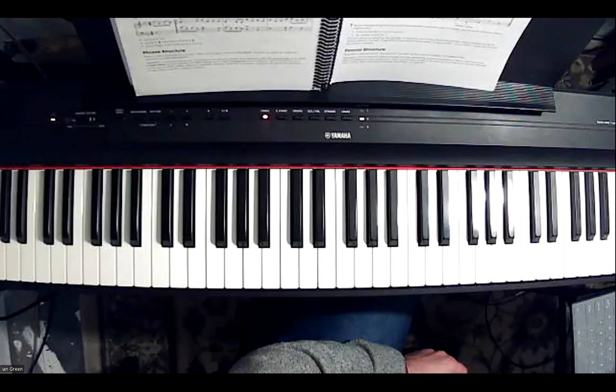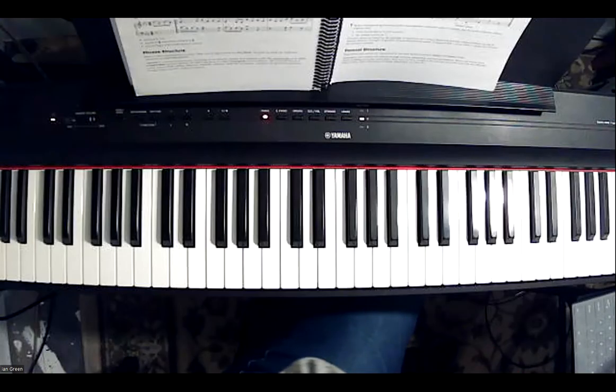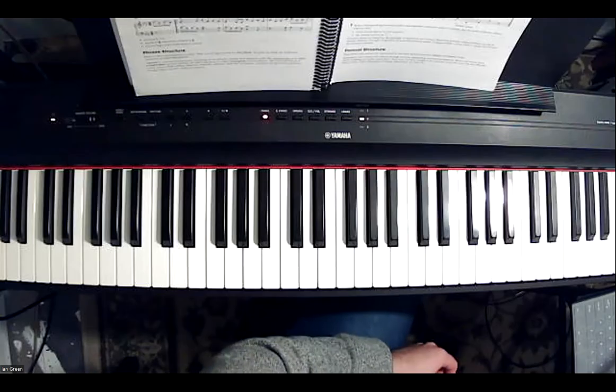Today we're going to be looking at part 2 of Unit 14 through the Royal Conservatory of Music Level 9 Harmony course. Today we're going to be speaking on a couple of details related to structural analysis and phrase structure.